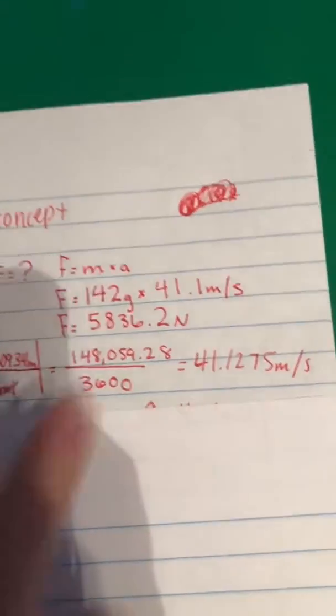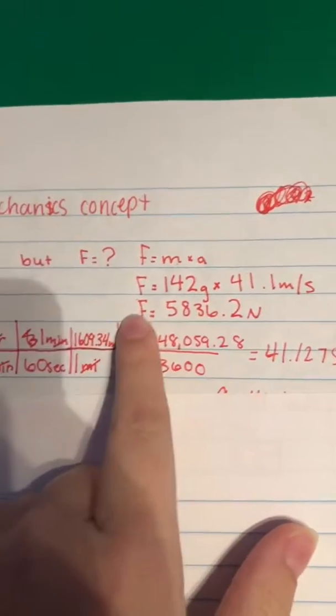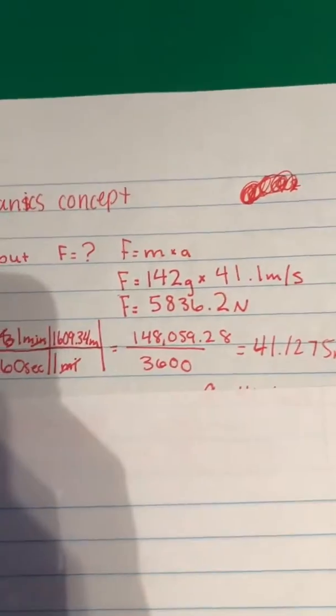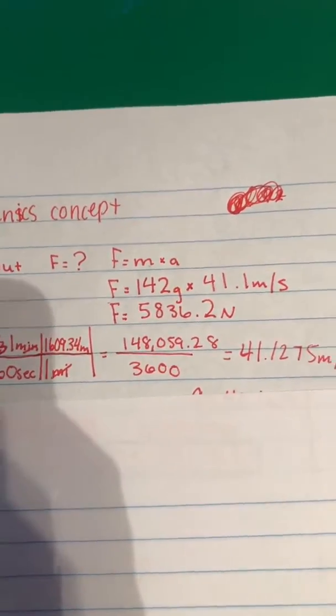And for purposes, we're just going to round it to 41.1 meters per second. And then multiply those together, and your force is 5,836.2 newtons. And then you can apply that into your work equation.